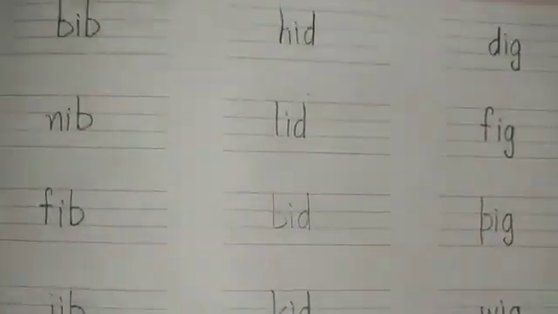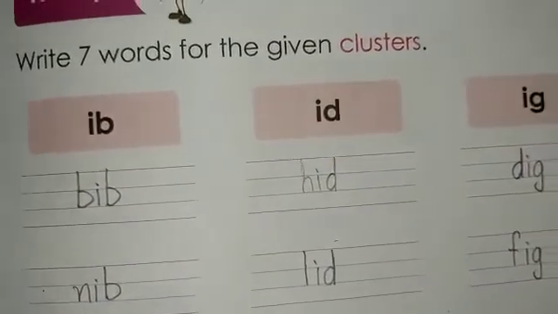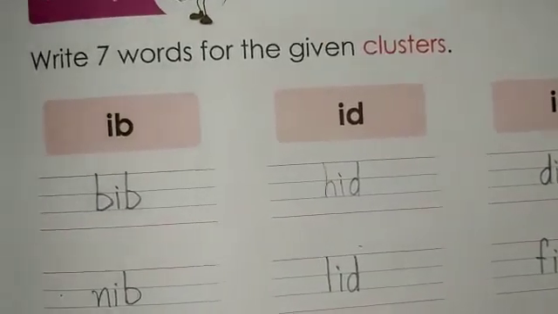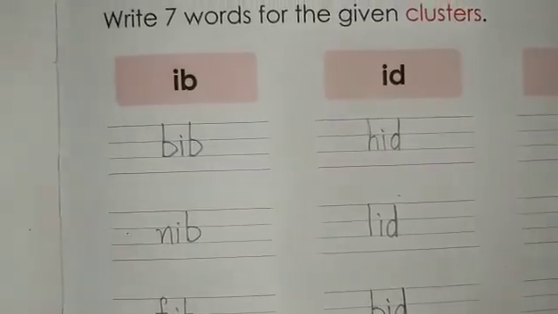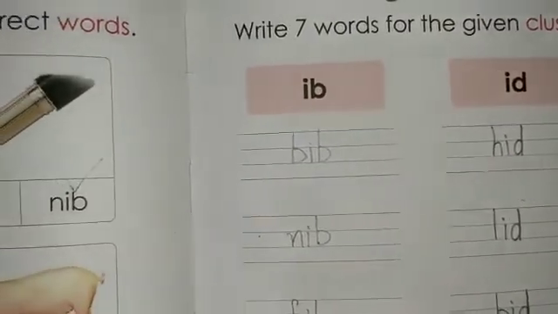So I hope this exercise is clear to you. Please do it in the same way in your books. And all the three exercises have to be done in the same way as I have taught in the video. I hope you have understood that.